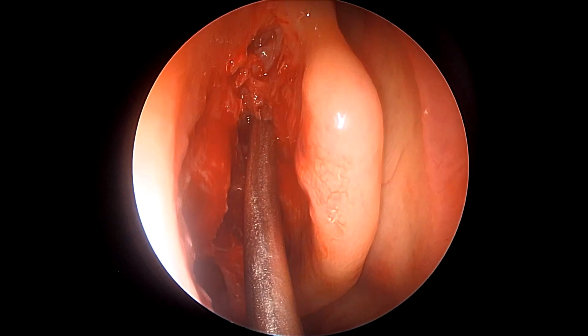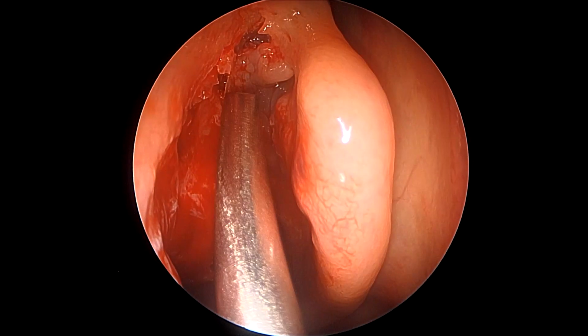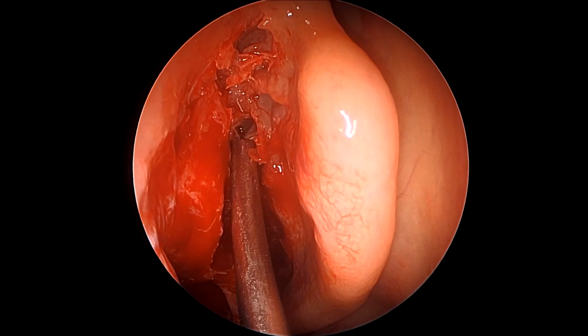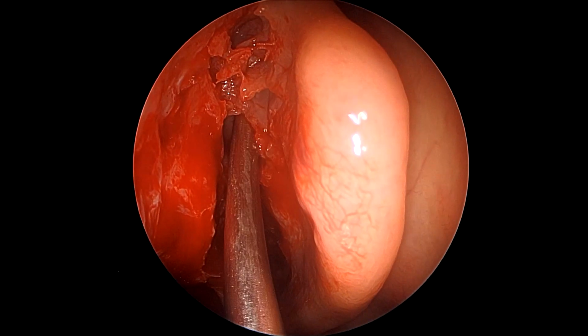We're using a frontal sinus suction curette here to use suction and curette the thin bone of the agger nasi and the frontal cells one by one using the same instrument.